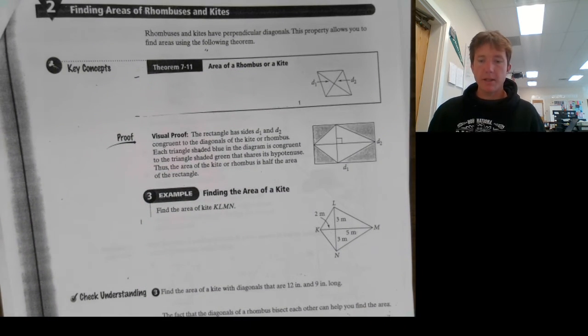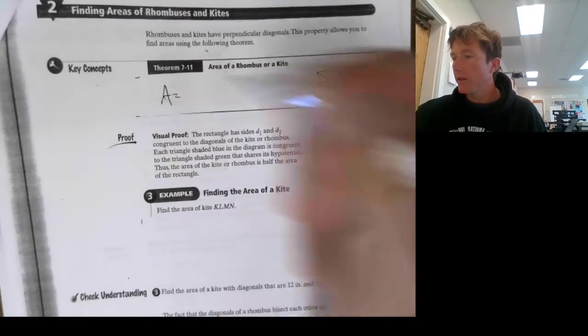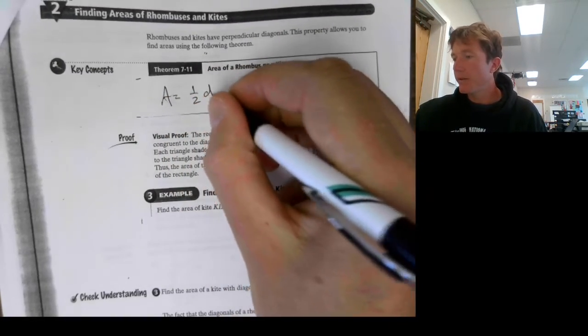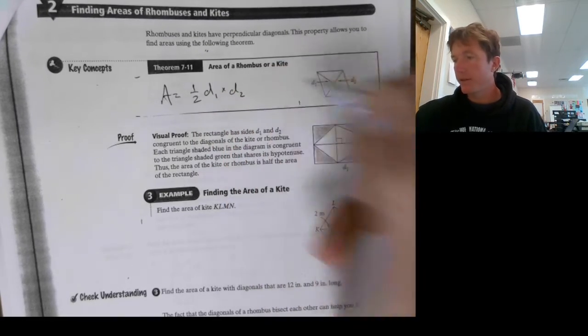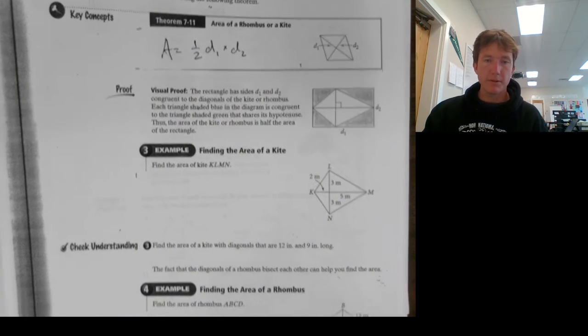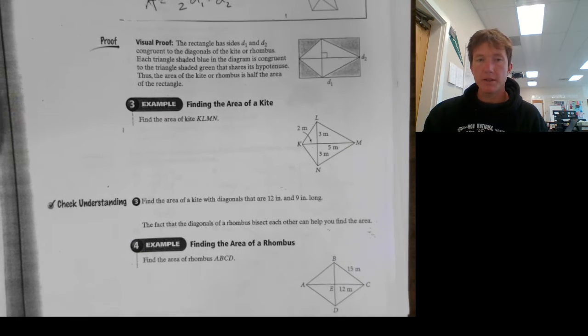Here we have a rhombus and a kite. So rhombuses and kites have perpendicular diagonals. This property allows you to find areas using the following theorem. The area of a rhombus or a kite is equal to 1/2 diagonal 1 times diagonal 2. They provide a visual proof. You can read that for your own pleasure. I'm going to go into the first example, how to use this theorem.